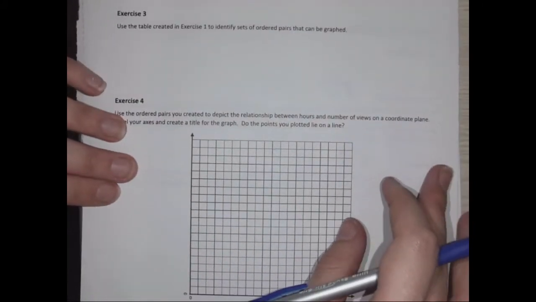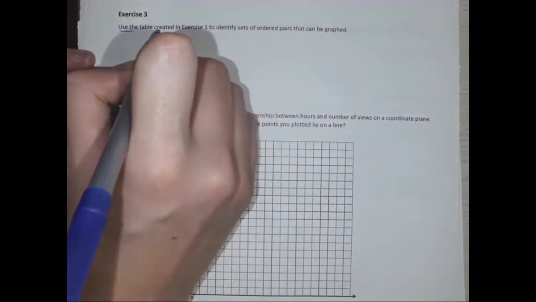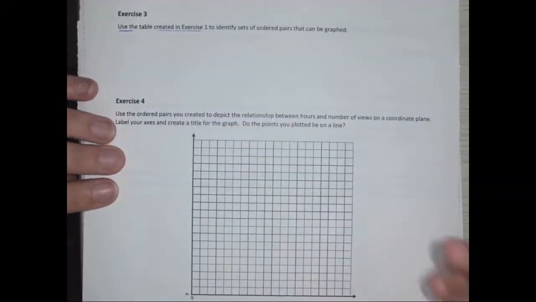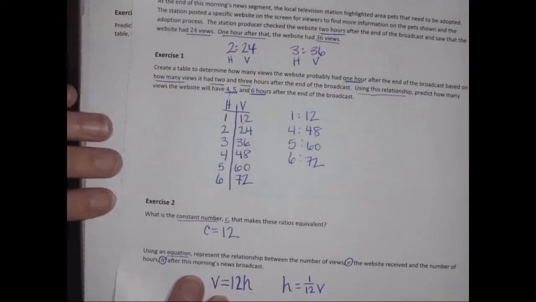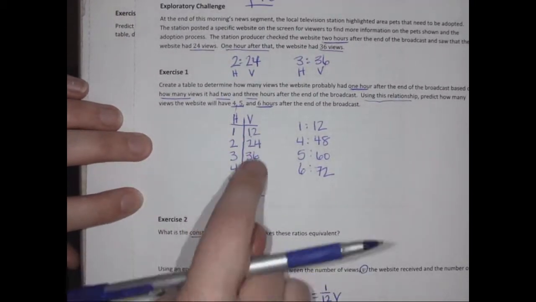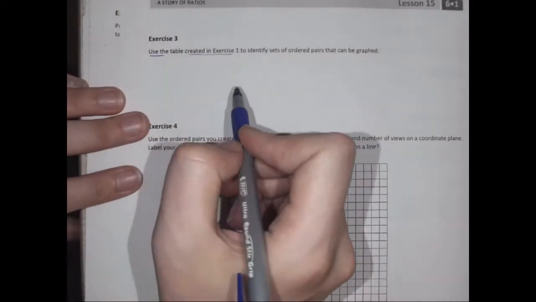So, exercise 3. We need to use the table created in exercise 1 to identify sets of ordered pairs that can be graphed. So, you're just looking at the table that we made right here. No, we're creating ordered pairs. What's the first ordered pair you can create from that table?